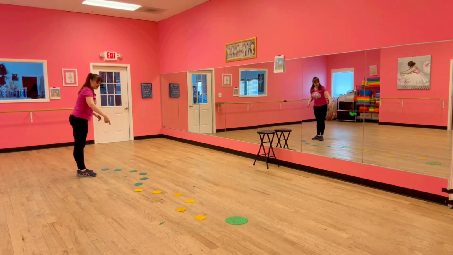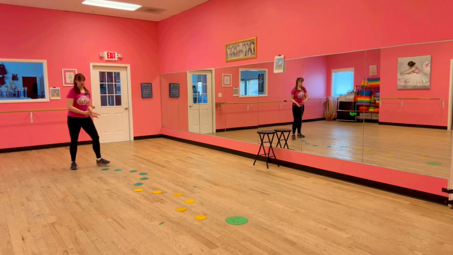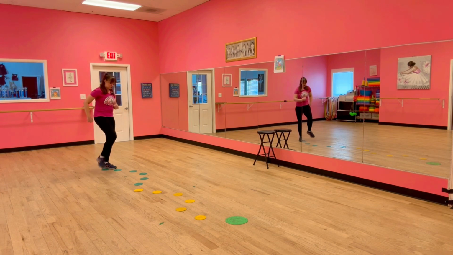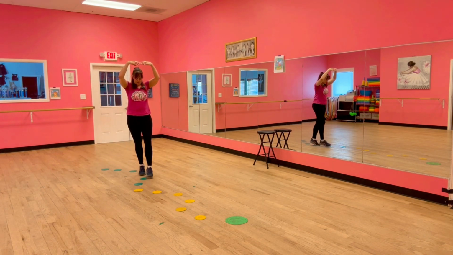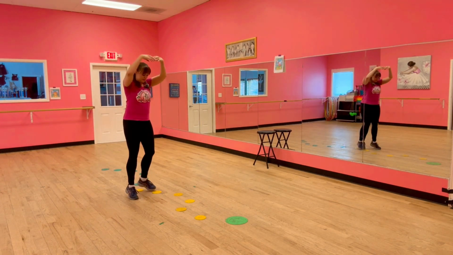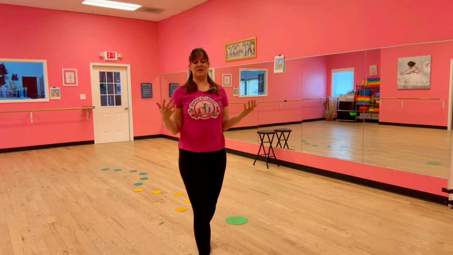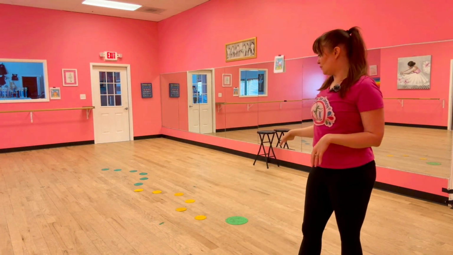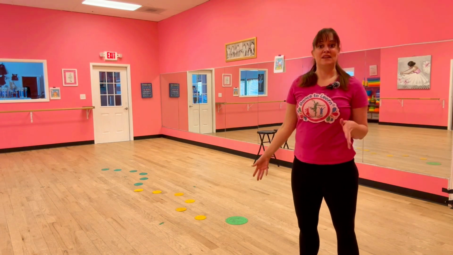Maybe you are exploring pathways and you can crawl down the curvy pathway. You could, well, I wouldn't march because march is more of an angular move. Maybe you put on curvy arms and you tiptoe down the curvy pathway. So think about what is the dance concept that you are exploring, and then you can explore your caterpillar in several ways. But this is one way that you can use the caterpillar.